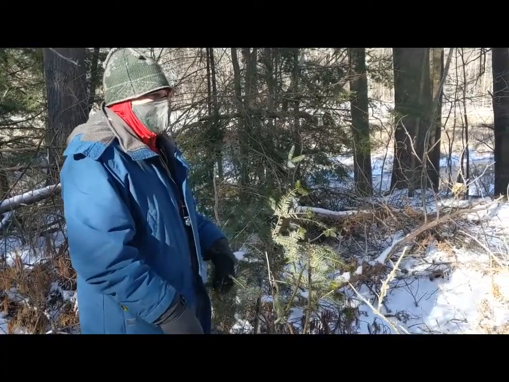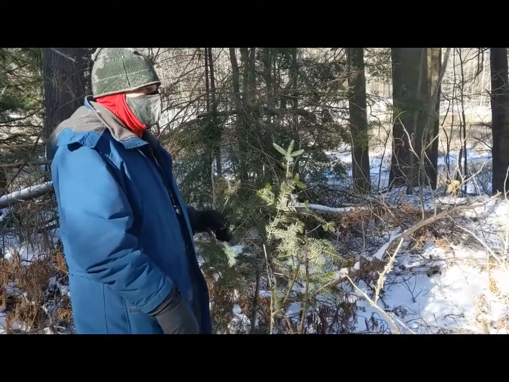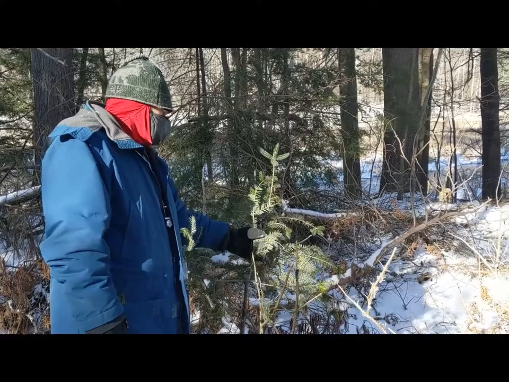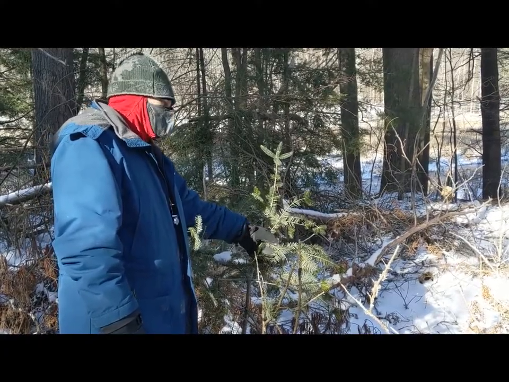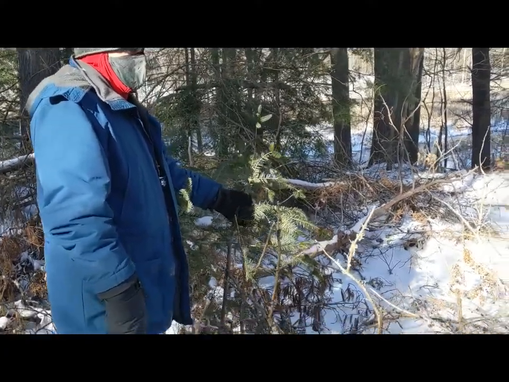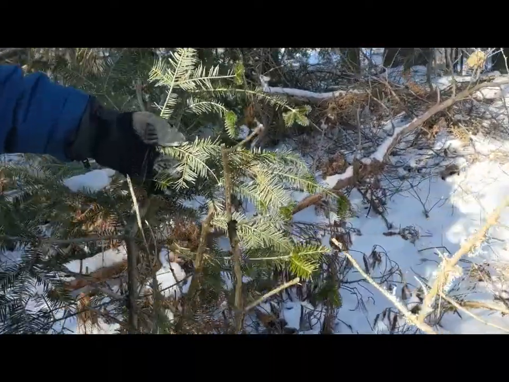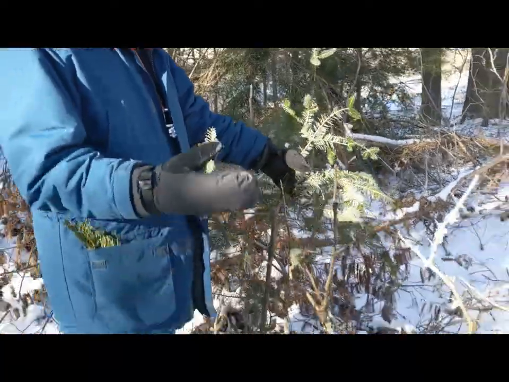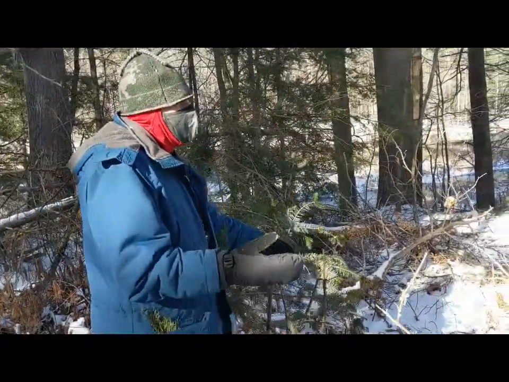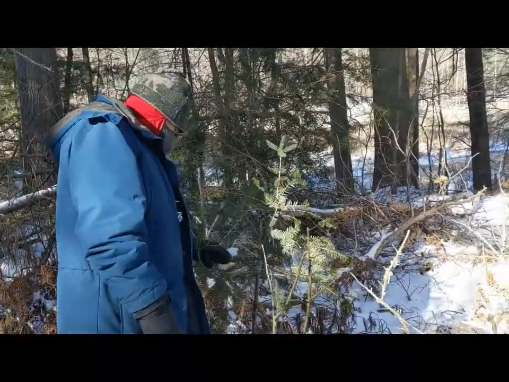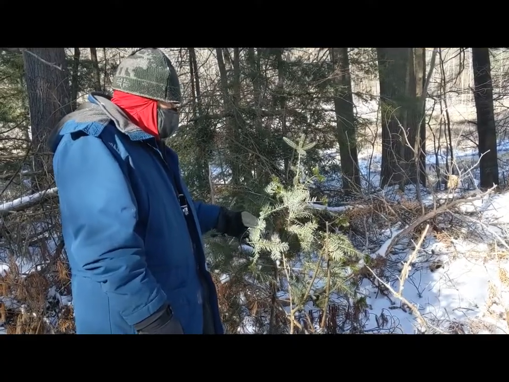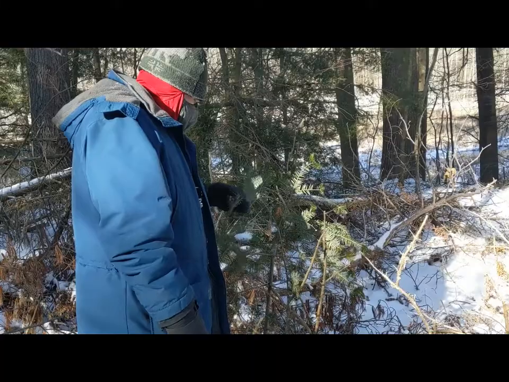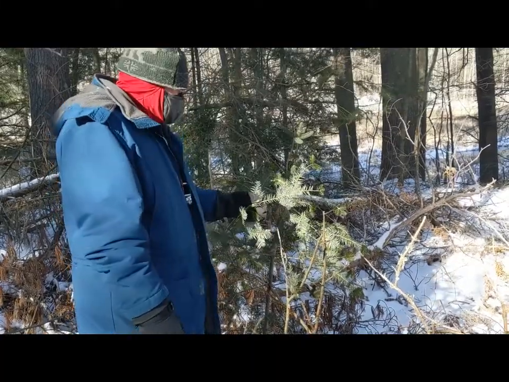So Abies balsamea, balsam fir, a lot of folks use these as holiday trees, Christmas trees in the Northeast, as they do Fraser fir, Douglas fir. The Charlie Brown Christmas tree was a white pine for sure. Not a balsam fir. Has a nice smell to it as well. Yeah, indeed, it has a nice smell to it.